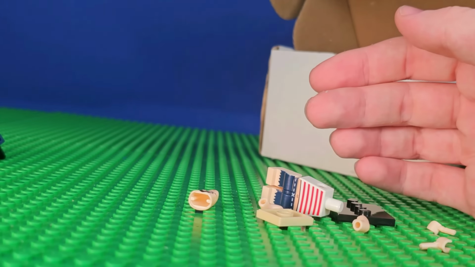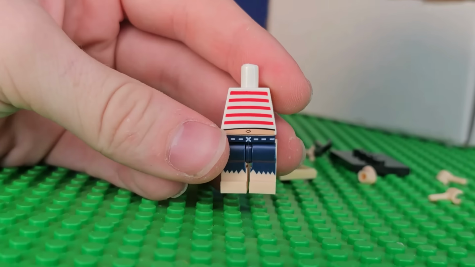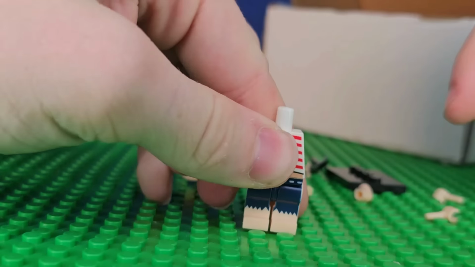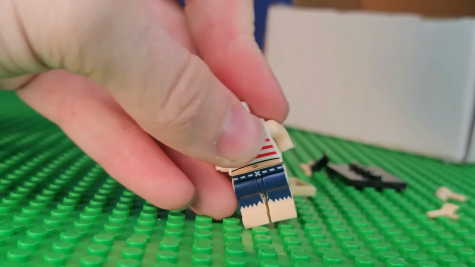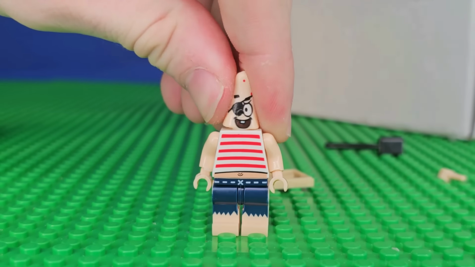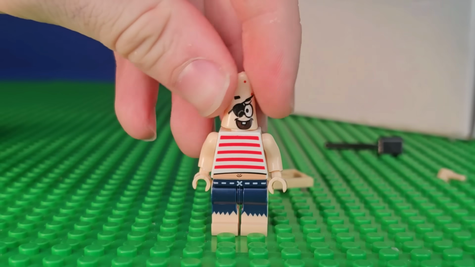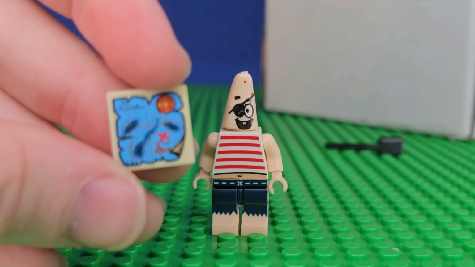Oh, speaking of Patrick, we got a random guy's stomach. Nah, I'm just kidding. It's Pirate Patrick. Oh, whoa, okay. Fix that, buddy. All right, that's a pretty simple minifig. And we got the face. He's barely fitting on, apparently. And he comes with a treasure map.